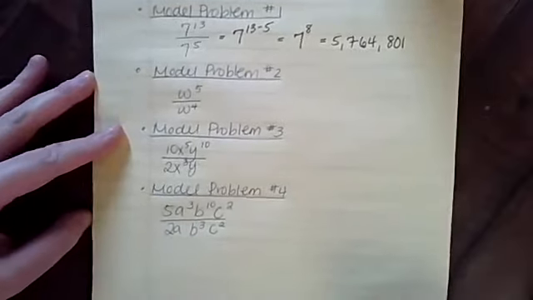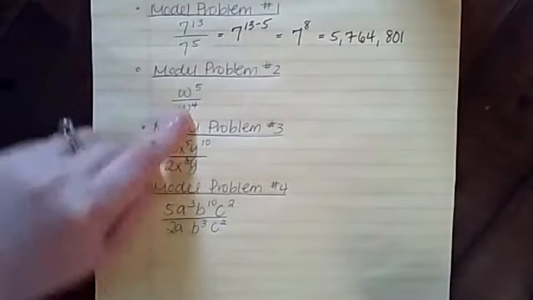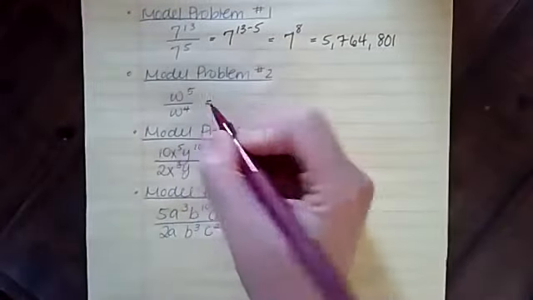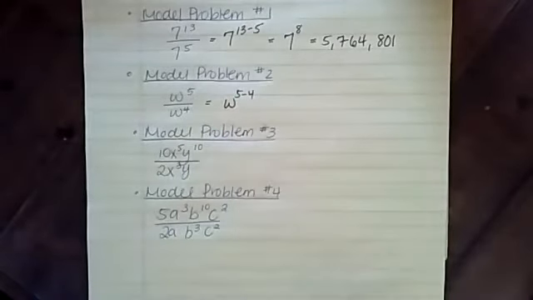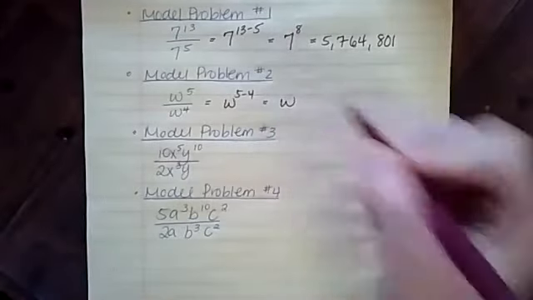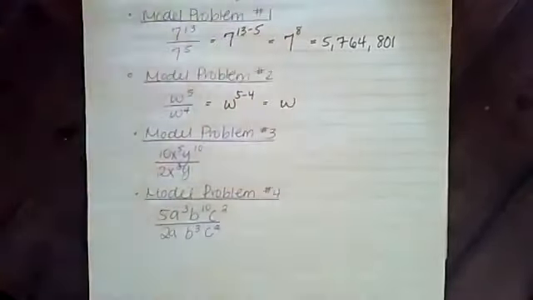In model problem number 2, I have, again, the same base, W and W. They're dividing, so that means that I can subtract the exponents. I'm going to rewrite it with one base, W, to the 5 minus 4 power. 5 minus 4 is 1, so I can write just W. W to the first power is inferred because there's an imaginary 1 there.